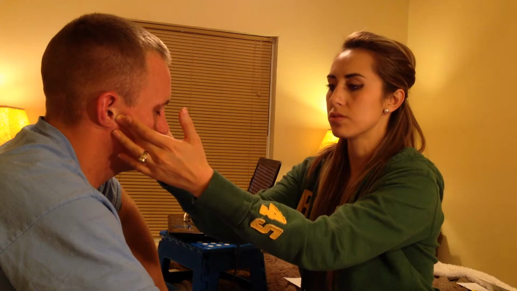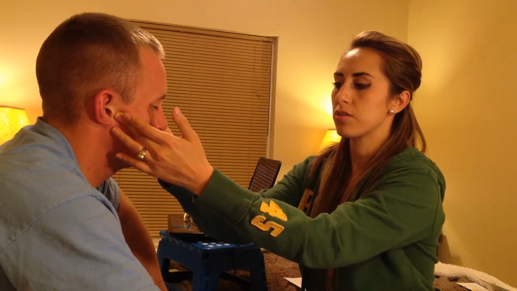Now, those are the joints that are located anterior to the tragus of the ears, right here. And we're going to ask the patient to open and close as we feel. And we can even try to do a lateral motion.